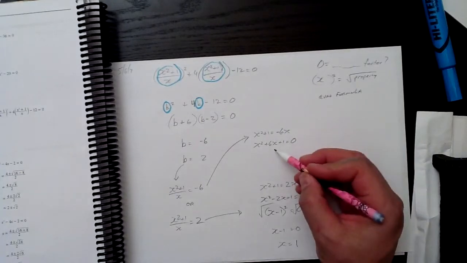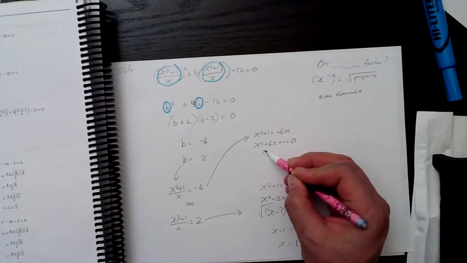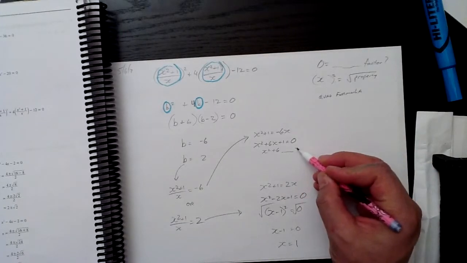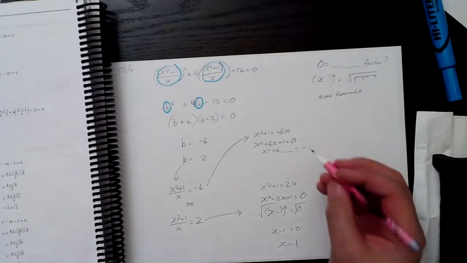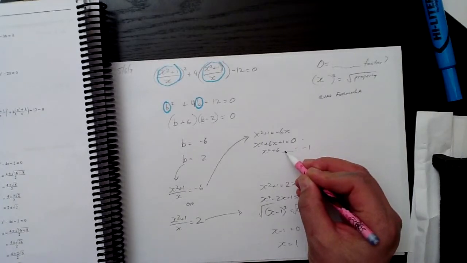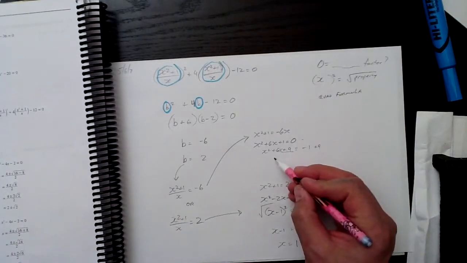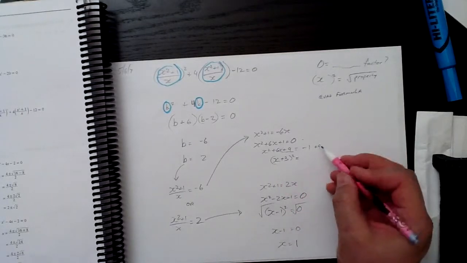And up here, to finish this, can I factor this? I don't think I can. So I'm going to complete the square on this, and then use the square root property. I'm going to subtract the 1 from both sides. What am I going to do in here? That's a 6x, so it's 3, and 3 squared is 9, so plus 9 on both sides. And so x plus 3 squared equals 8.